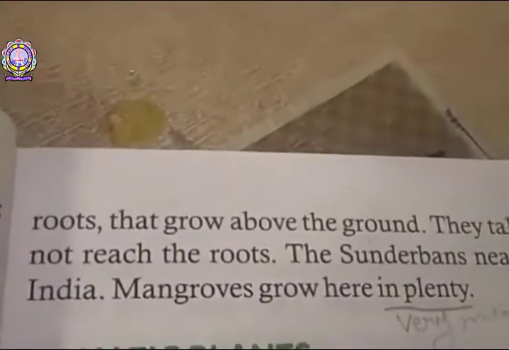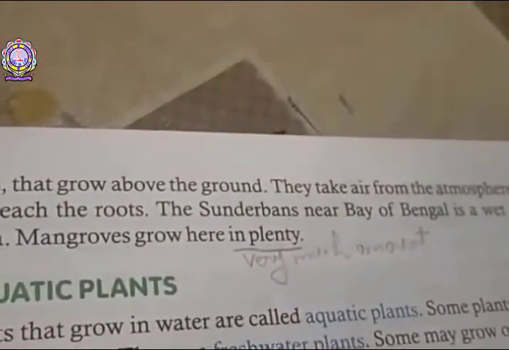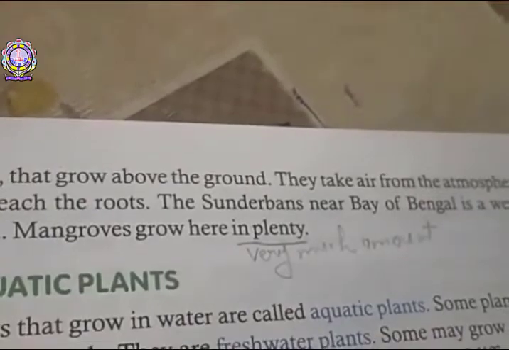So Sundarban near the Bay of Bengal is the best example of the marshy areas, and mangrove trees mostly grow in the marshy areas.